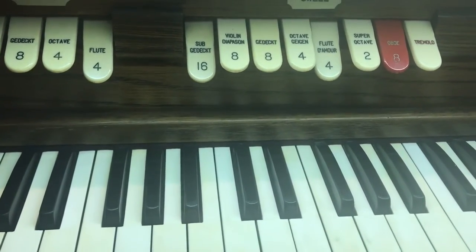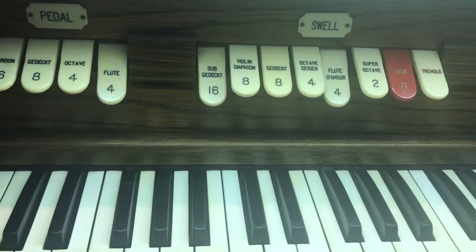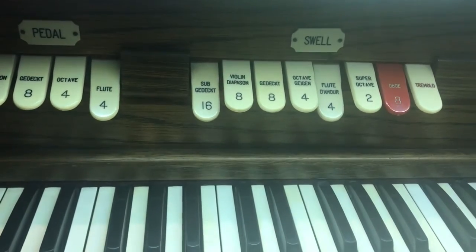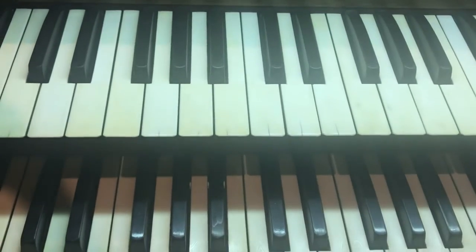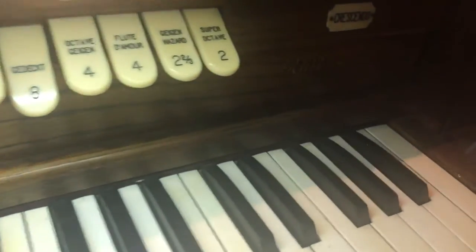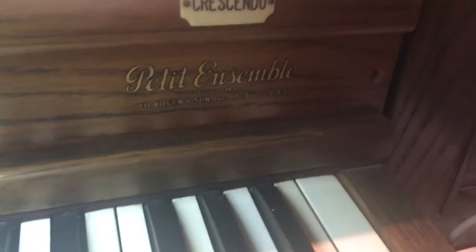Pipes based on a Skinner build. Pipes based on Skinner, according to that article, which I could hear some similarities. So that's my guess on this organ, which is a very small Kilgen organ called the Petite Ensemble.